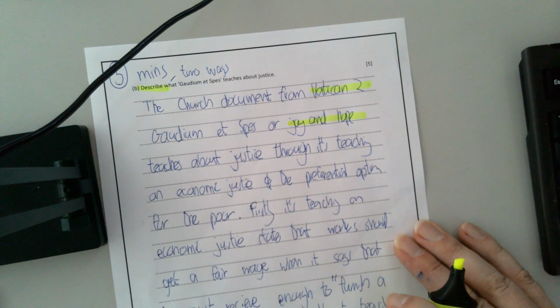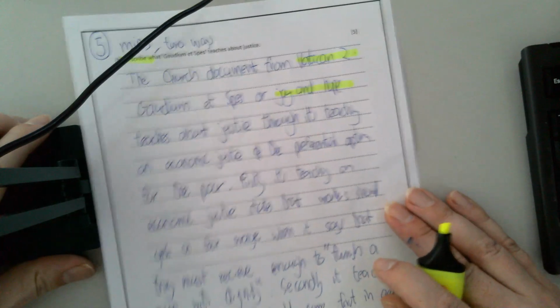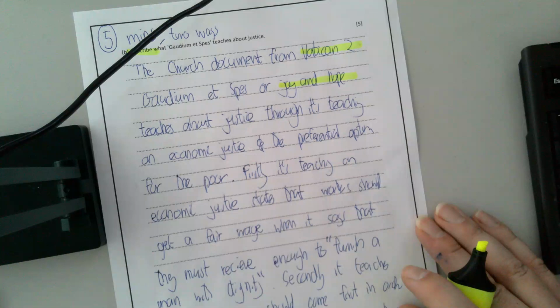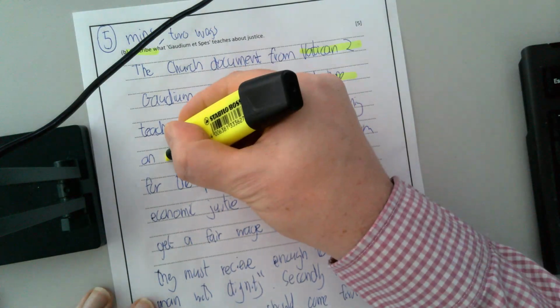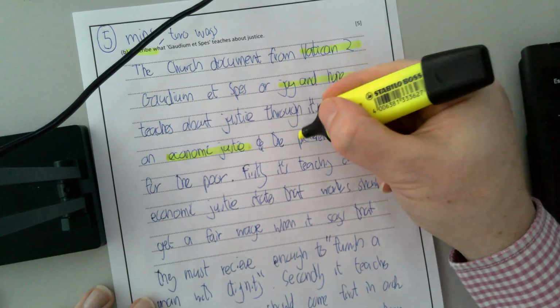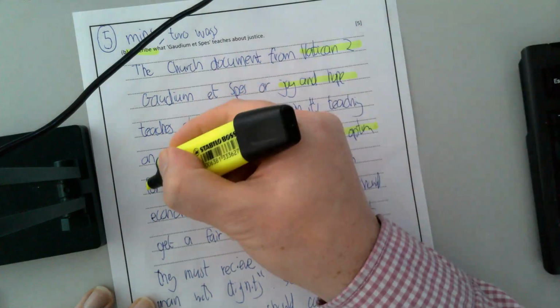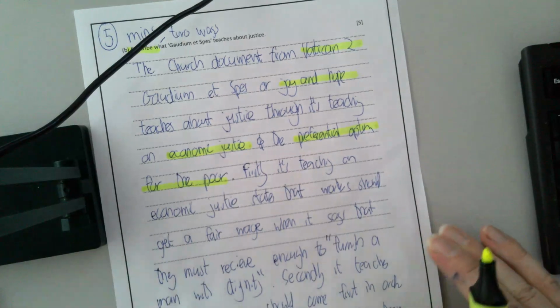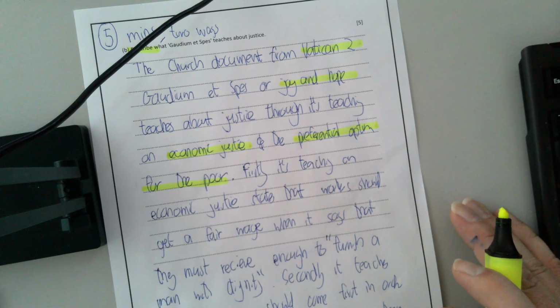So I then talk about the 2 things that it teaches about justice. There are other examples that you could have, but for this one, I'm going to talk about justice in terms of economic justice, so money, and I'm going to talk about the preferential option for the poor. Okay, so economic justice, highlight that. If you've got it, write it down if you haven't. And the preferential option for the poor, add that in if you haven't got it. If you have, underline it. So the 2 things it teaches about justice that I'm focused on are economic justice and the preferential option for the poor.